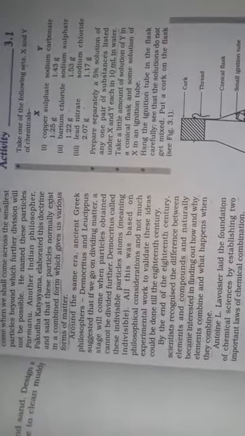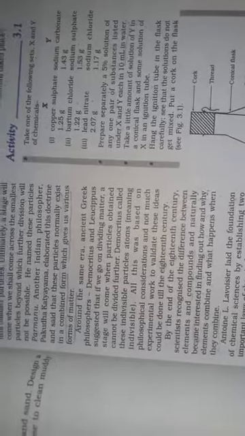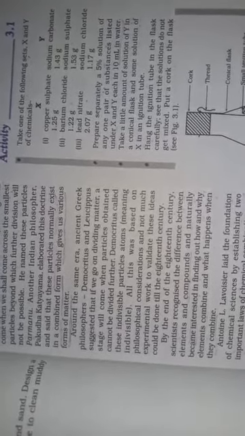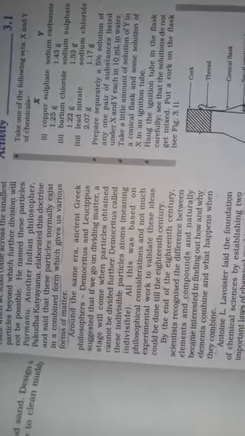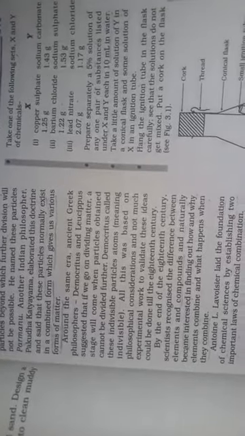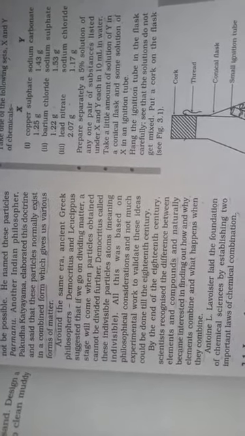So today we will continue with the second law of chemical combination, that is the law of constant proportion. You all know who explained the law of conservation of mass and the law of constant proportion.